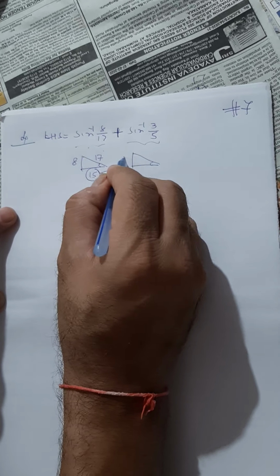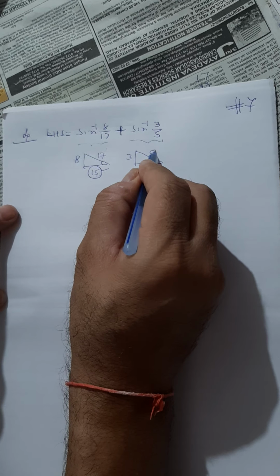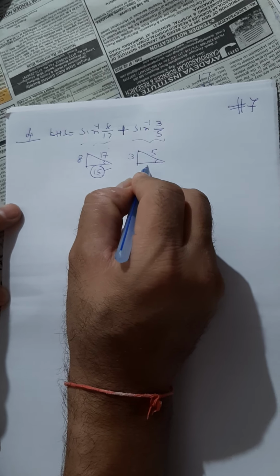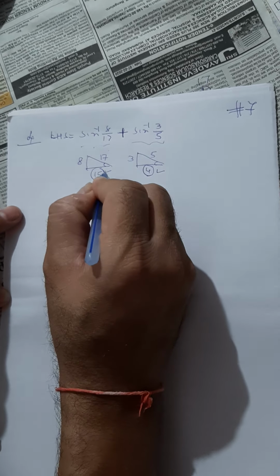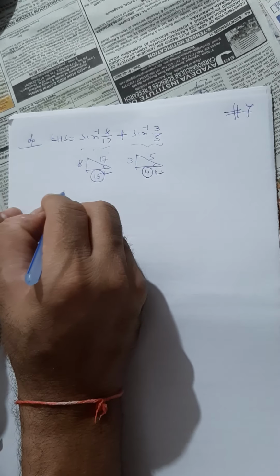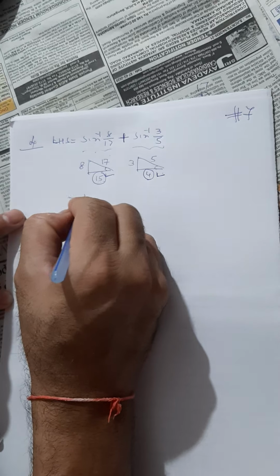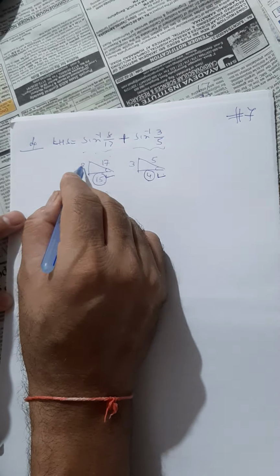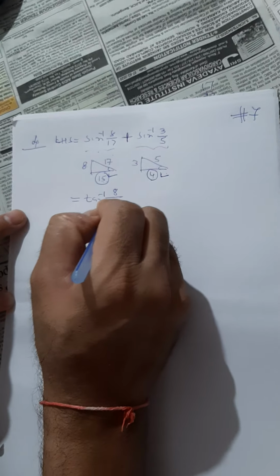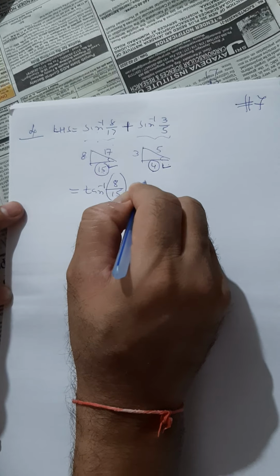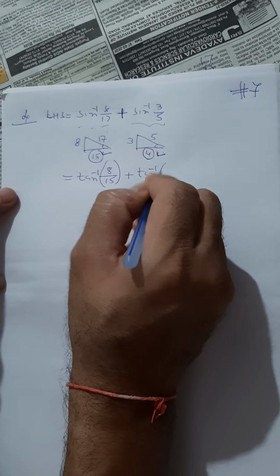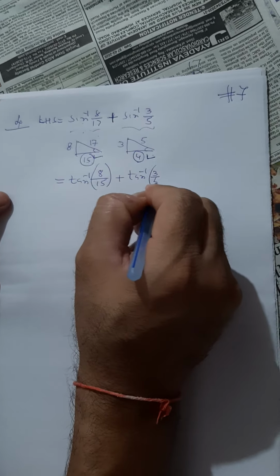Here, opposite upon hypotenuse, so by Pythagoras this will be 4. This you got by Pythagoras. So from this, tan inverse of opposite upon adjacent, 8 by 15, plus here tan inverse opposite upon adjacent, which is 3 by 4.